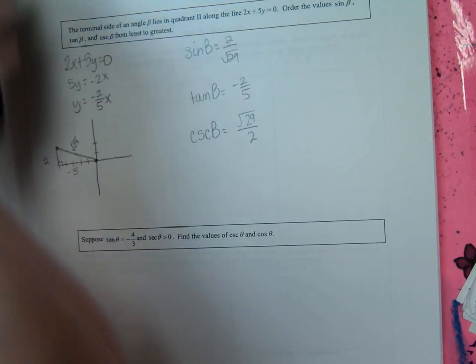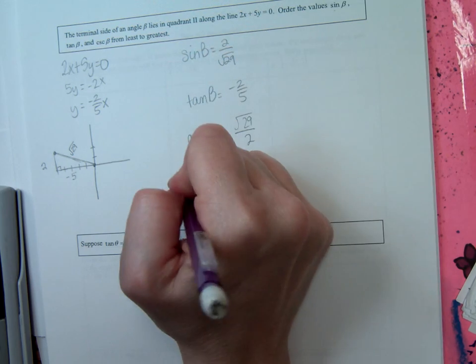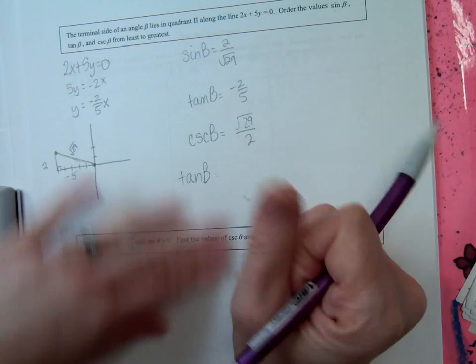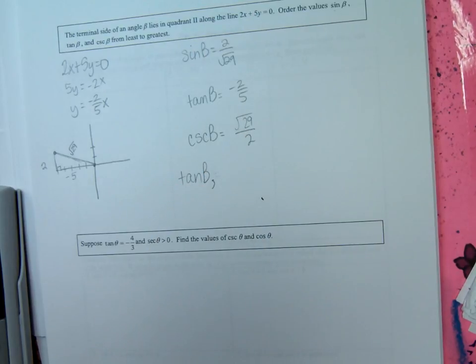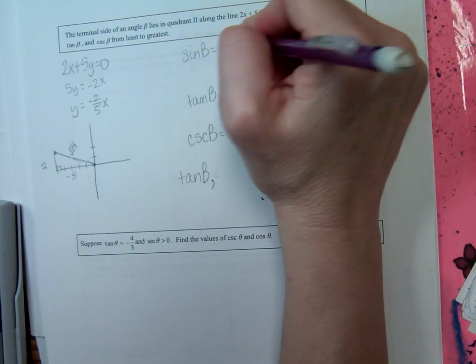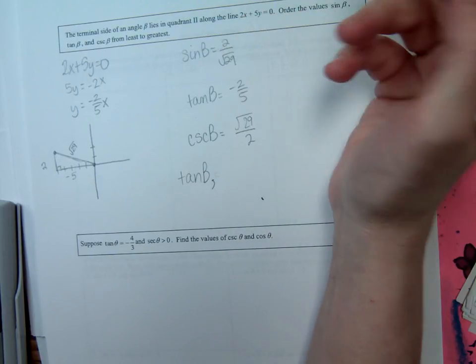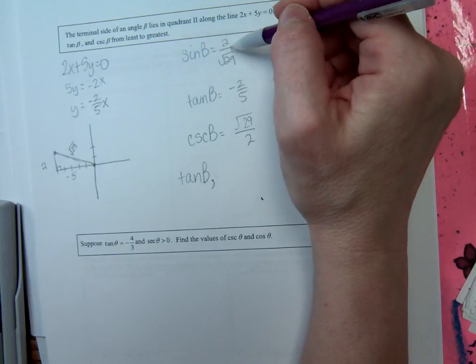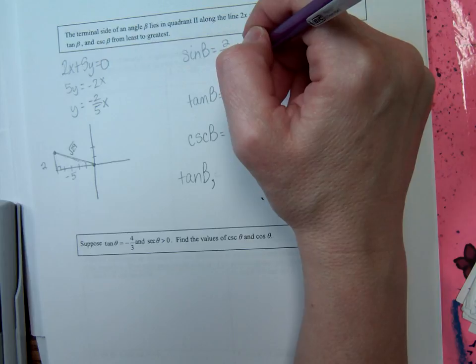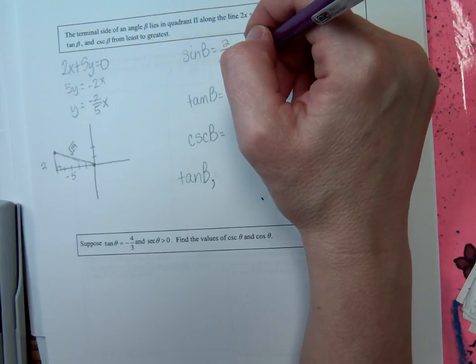So what is the square root of 29? I know tangent's going to go first. That's definitely the smallest. Square root of 29 is somewhere between 5 and 6. So 2 over 5.5 is not as big as 5.5 over 2.